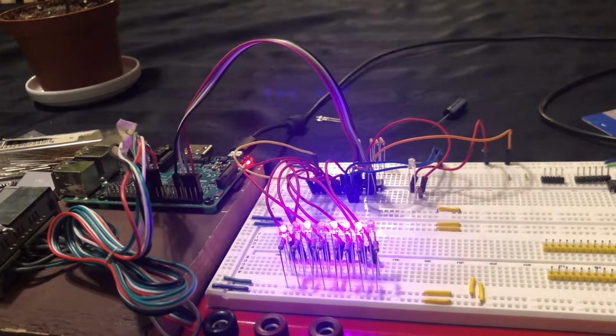One other thing before I cut off this video is that while working with these, you have to make sure that you've tied your reset line high. If you don't do that, it will randomly reset on you and you won't understand what's going on.